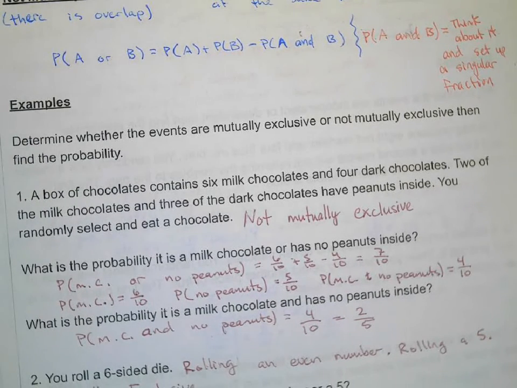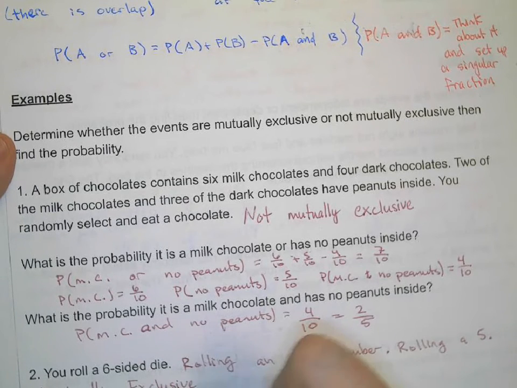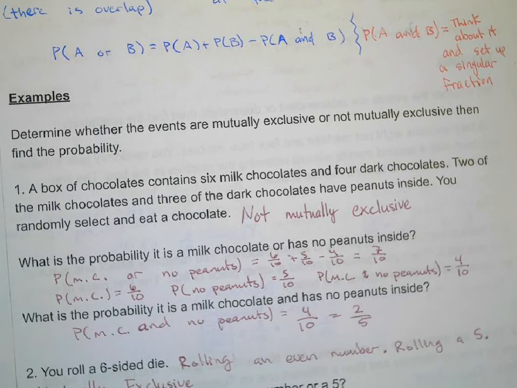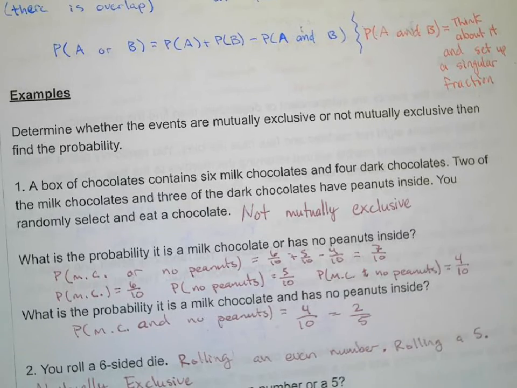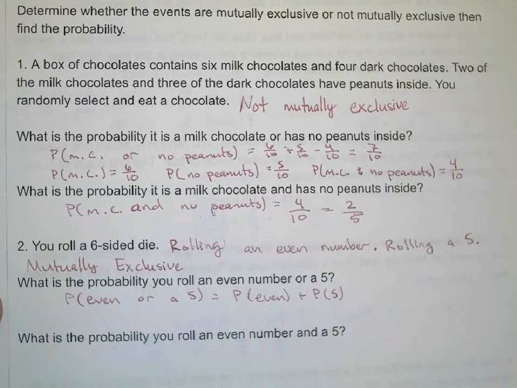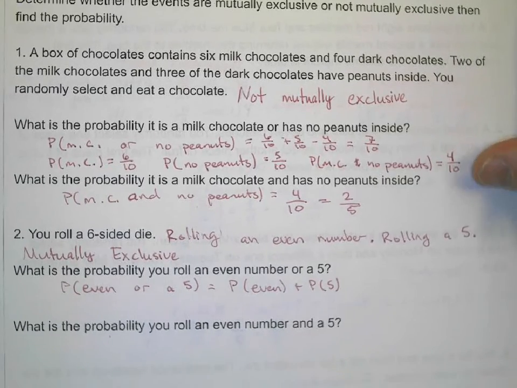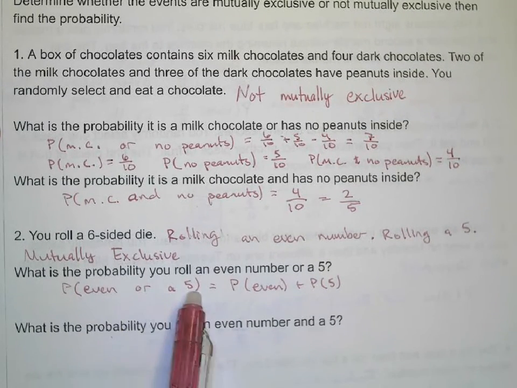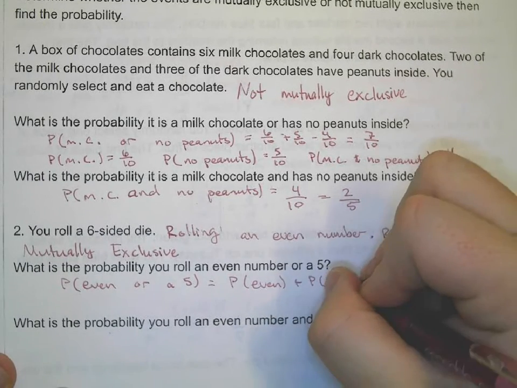So if we're doing our OR statement, we're doing the probability of even or a 5, and then we just add the two together. So that's equal to the probability of even plus the probability of a 5. Well, there's 3 even numbers on the die. So the probability of rolling an even or a 5 is equal to the probability of rolling an even plus the probability of rolling a 5.